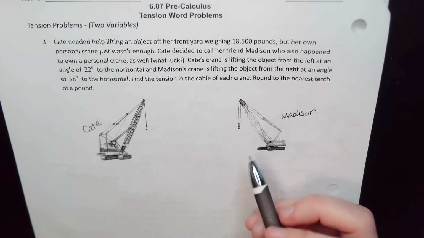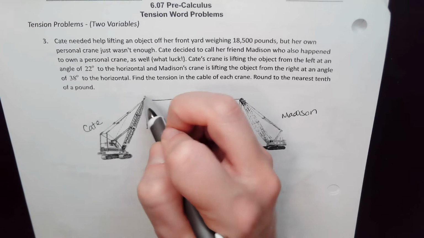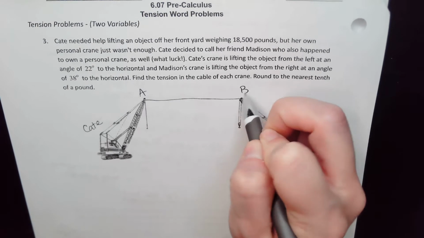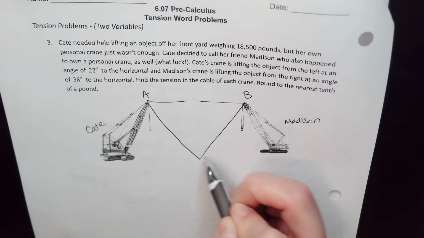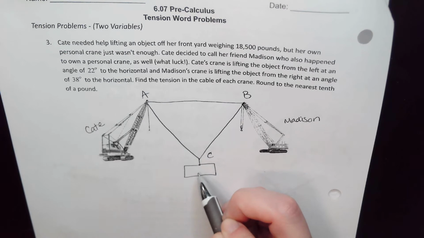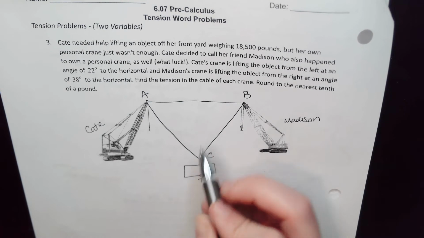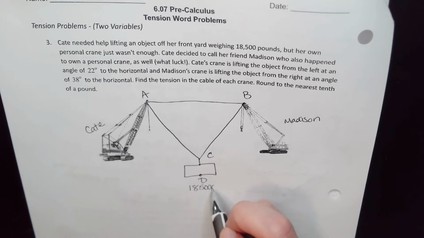And we're going to draw our picture here again, so let's just connect it right here. So this we'll call our A, B, and C, and D down here, which we know is 18,500 pounds.